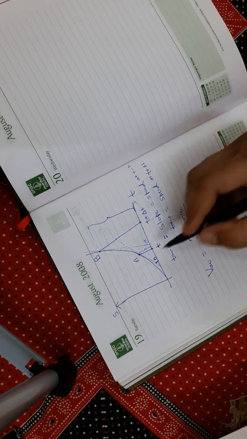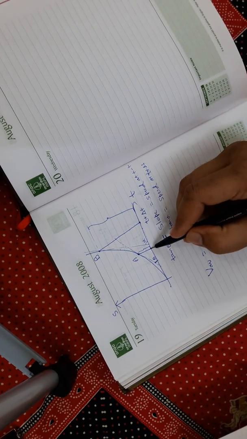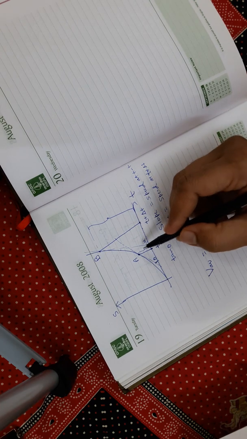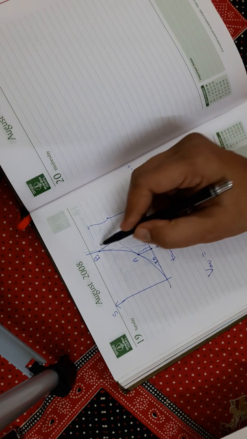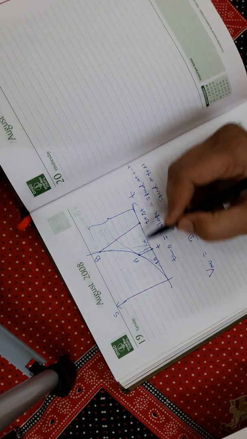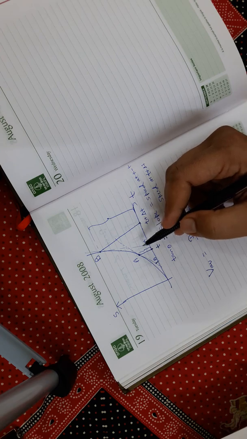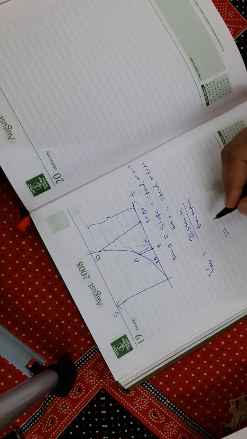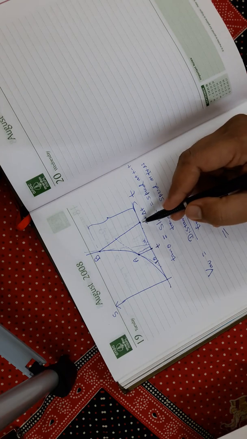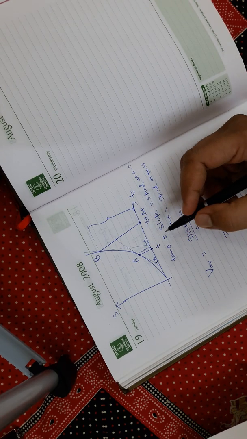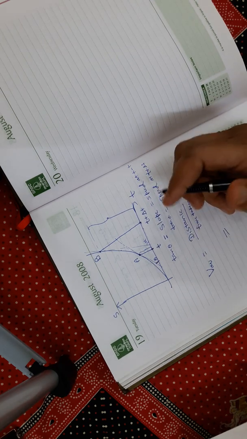Now the distance traveled in this time interval is this distance minus this distance, and the total time taken is t plus delta t minus t.